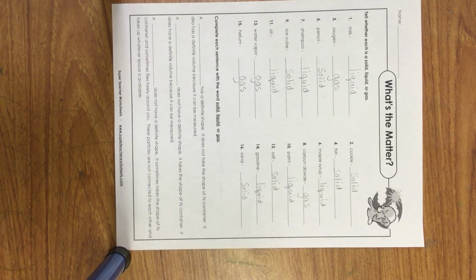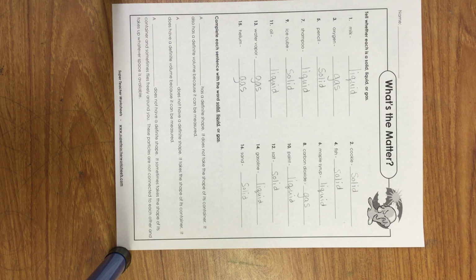All right, now on the bottom of the sheet, let's read our instructions. And it says, complete each sentence with the words solid, liquid, or gas. So number 1 says, a blank has a definite shape. It does not take the shape of its container. It also has a definite volume because it can be measured. So remember, with solids, they do not take the shape of the container. So we know that number 1 is a solid.